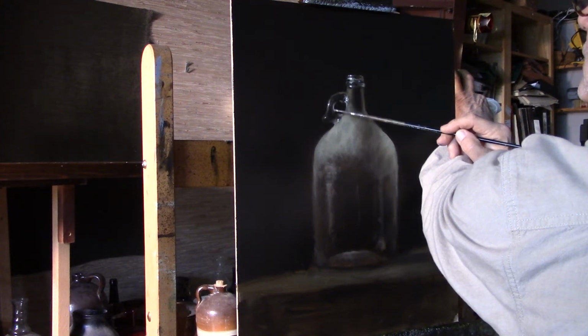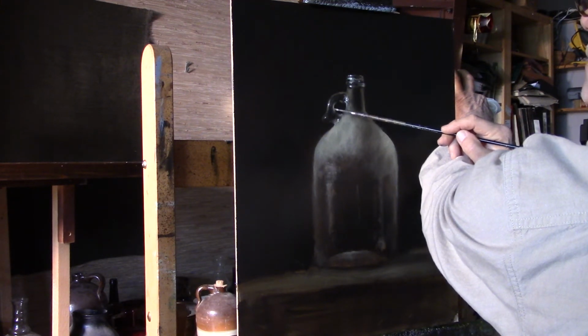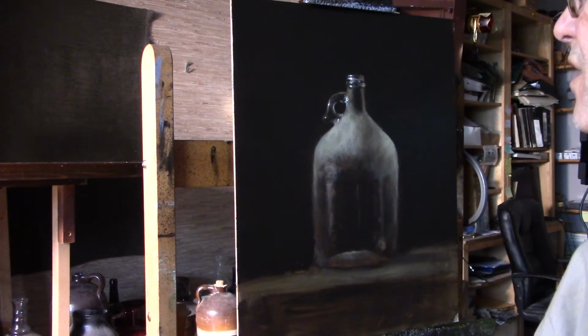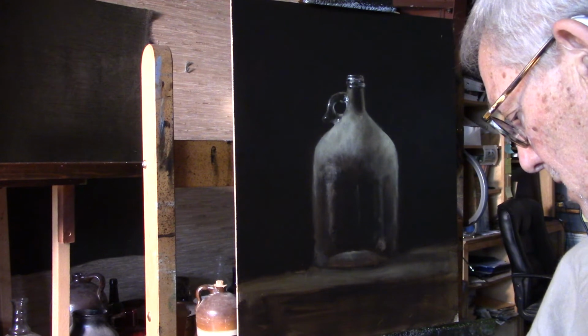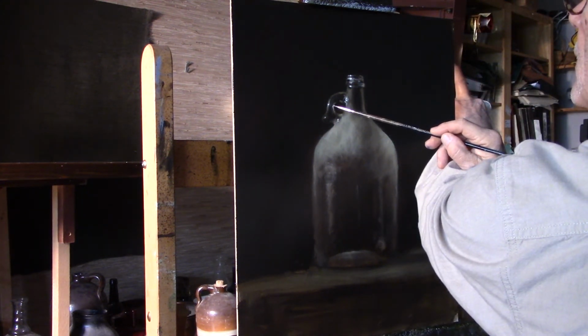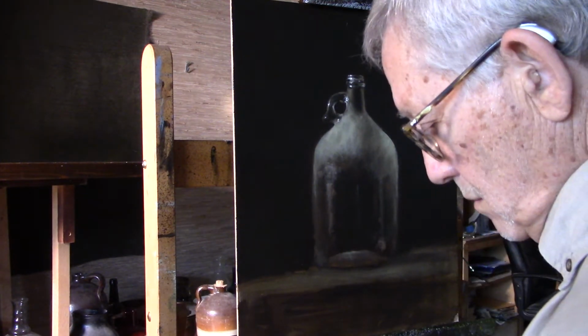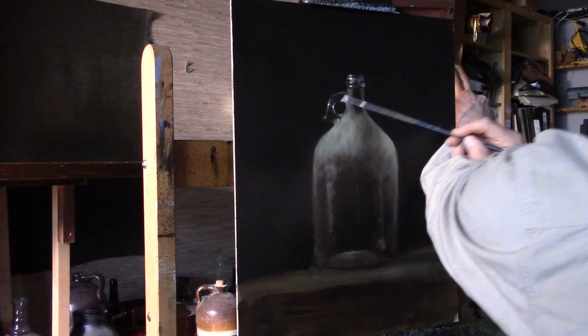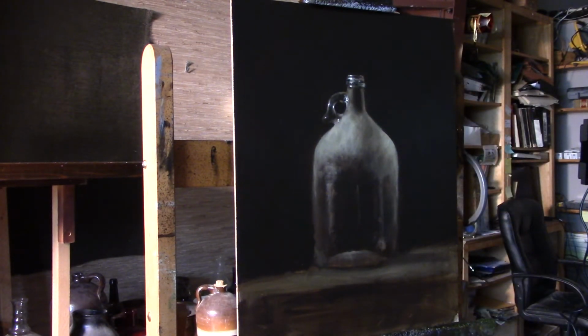Kind of making this a gradual change of values here instead of a real harsh one. And then I can throw a little bitty one right there. Maybe a little bit lighter than that. Like such.